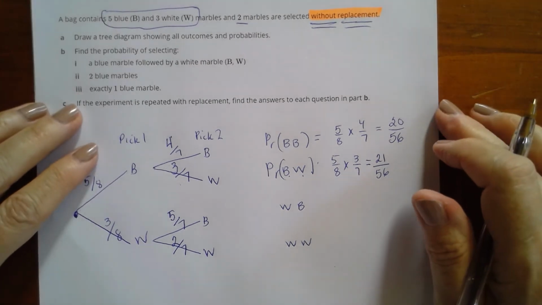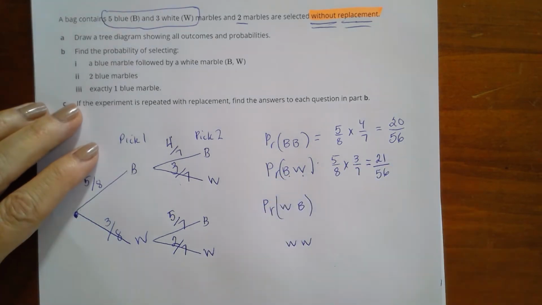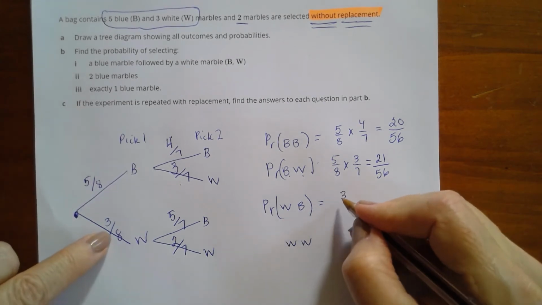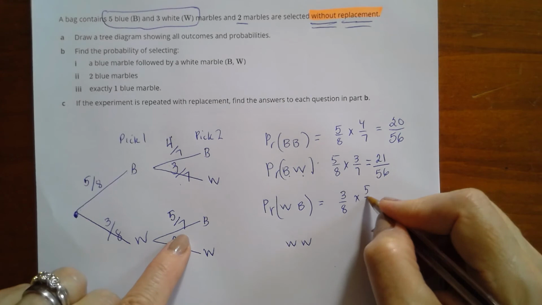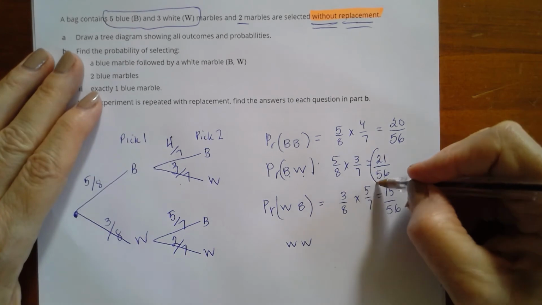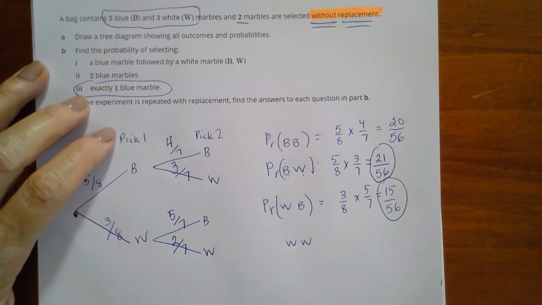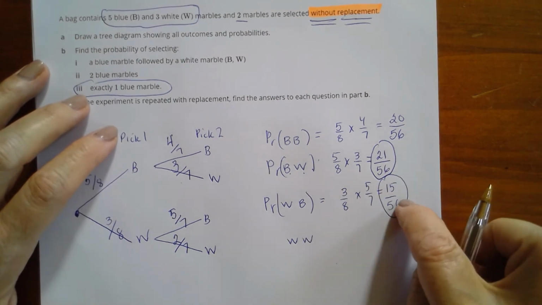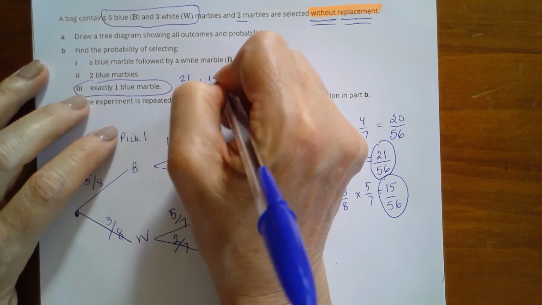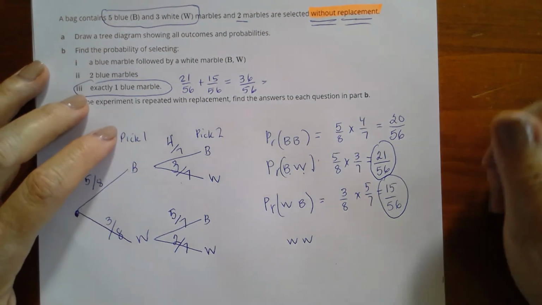And then it says exactly 1 blue. Well, that would be the probability of white blue and blue white. That would be exactly 1 blue marble. So I'm going to find this white blue here: 3 on 8 times 5 on 7, which is 15 on 56. Now I've found these 2 probabilities for exactly 1 blue marble, so I'm going to add them together. I would reduce that fraction, but I'm not going to because my video is going to go too long.